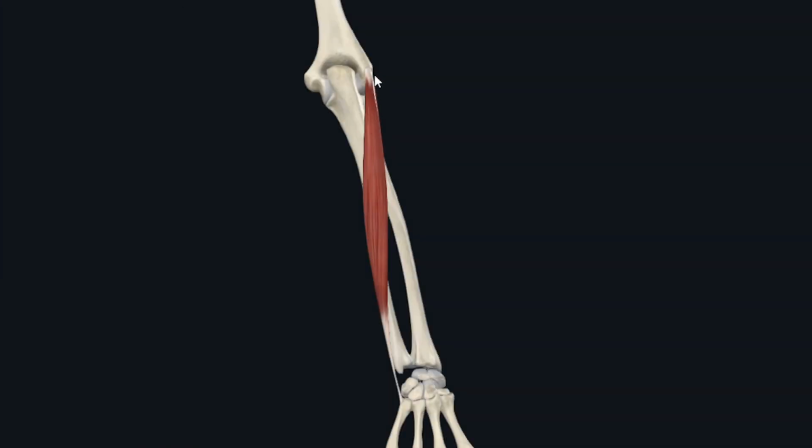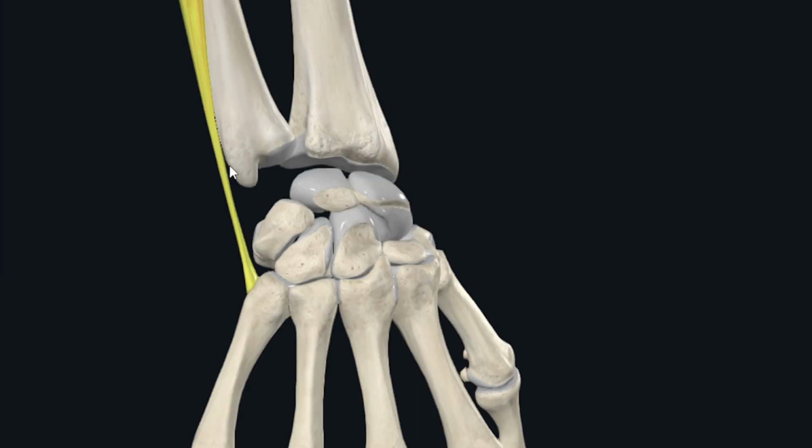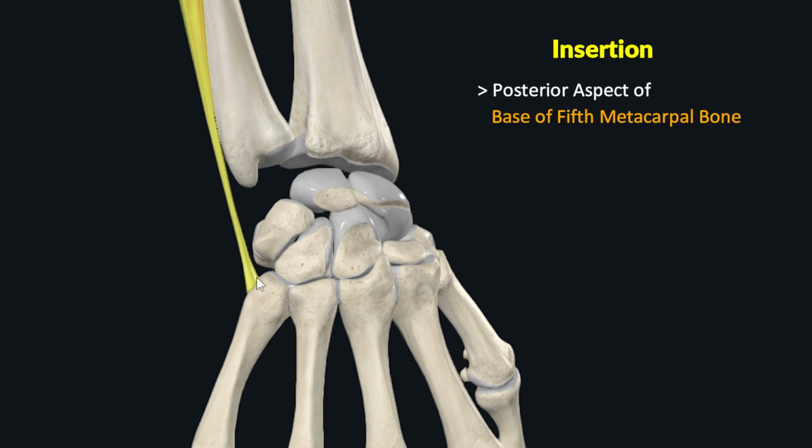And after origin, it spirals down towards the medial aspect of posterior forearm, and at the distal forearm, it forms a muscle tendon, and that muscle tendon crosses the wrist joint. And just after crossing the wrist joint, this tendon immediately inserts onto the posterior aspect of base of fifth metacarpal bone, as you can see.